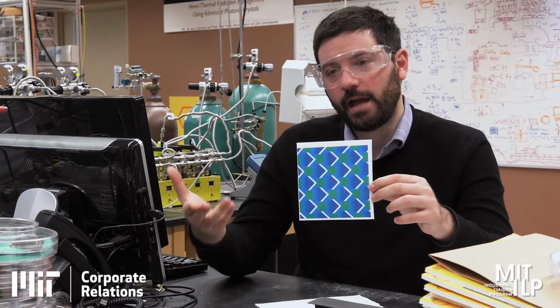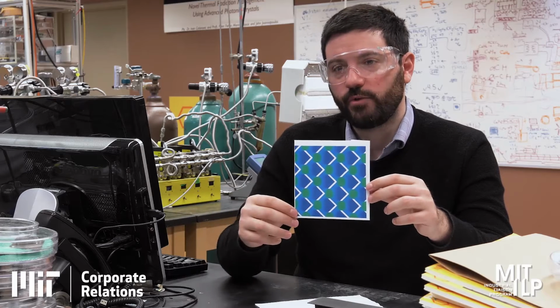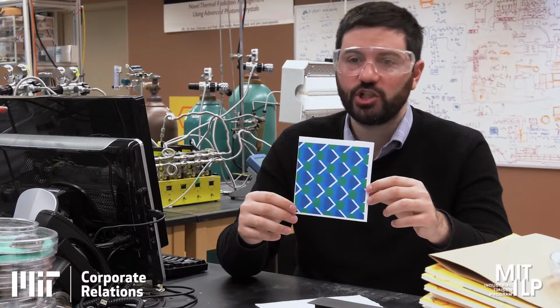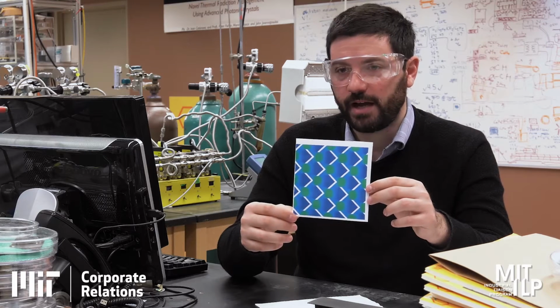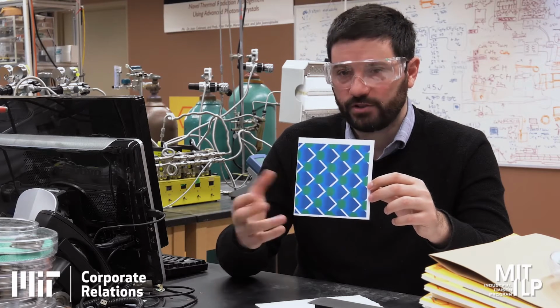We did this at the MIT Quest for Intelligence. We are attaining this project by using machine learning algorithms. And this is research that has been funded by MIT and the IBM Watson AI Lab.